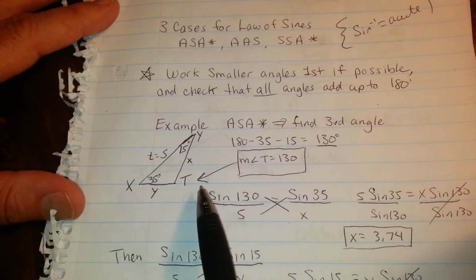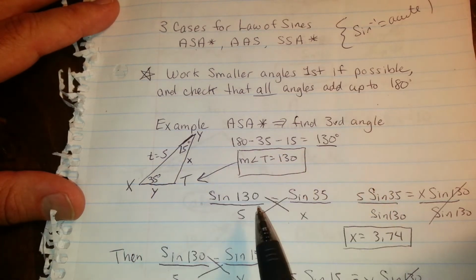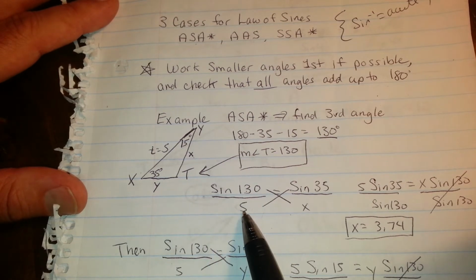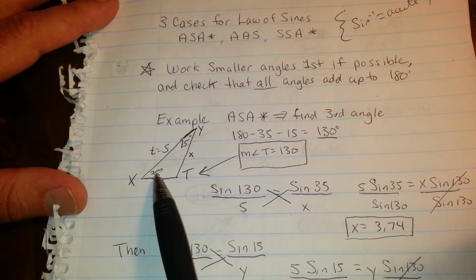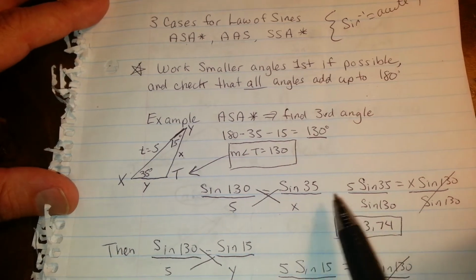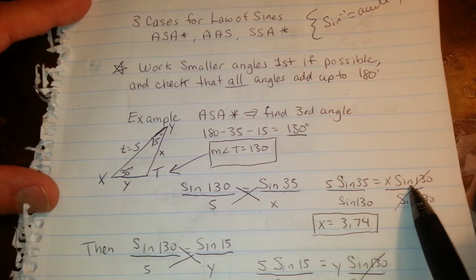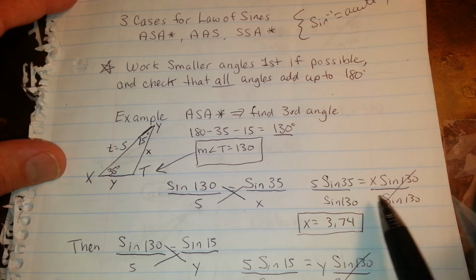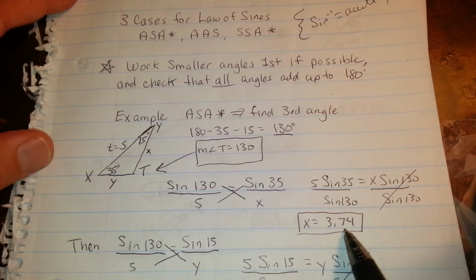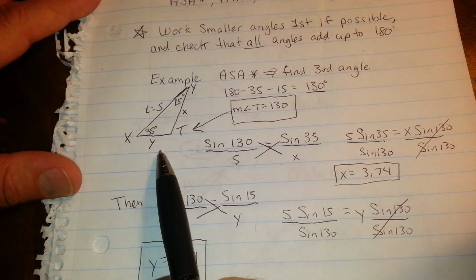And now I've got all three angles. And now I have at least one known pair: 130 is to 5. So I can go sine of 130 is to 5, and I choose the sine of 35 is to x. Cross product, so 5 times sine of 35 equals x times sine of 130. Divide both sides by sine of 130, I solve for x. All right? Now we can do it again, and we still need to solve for y.